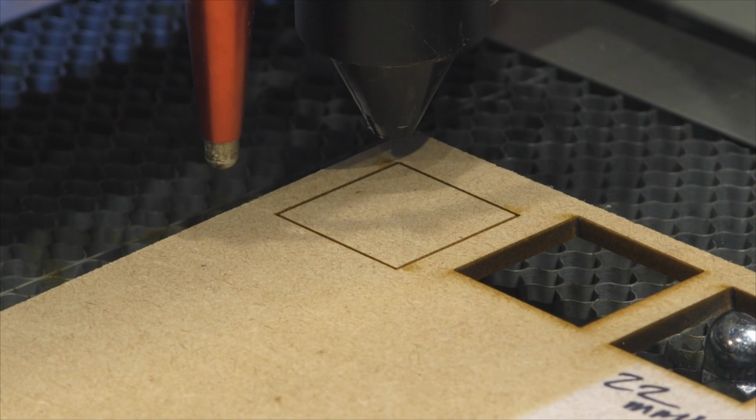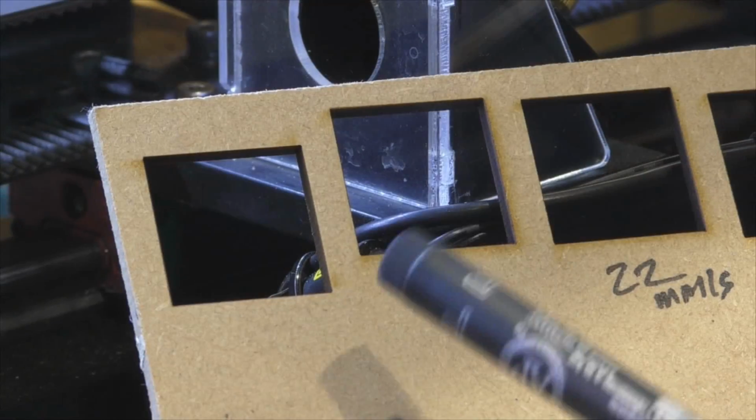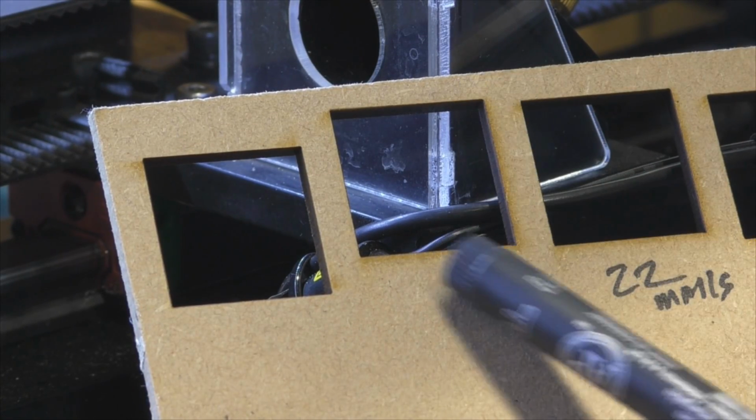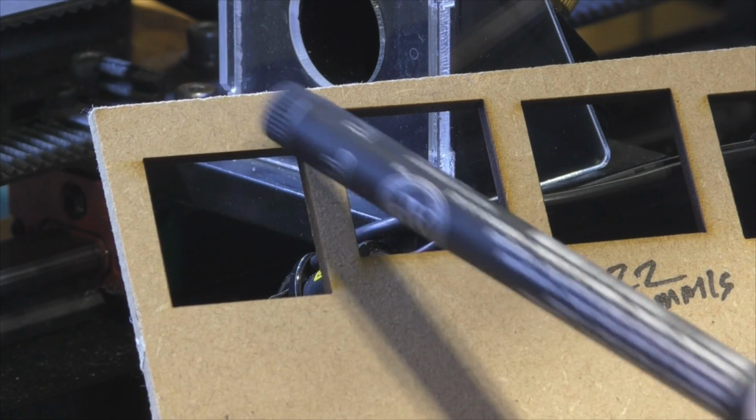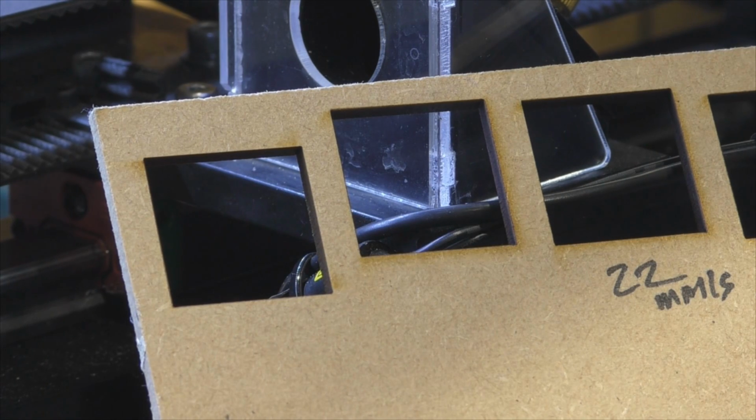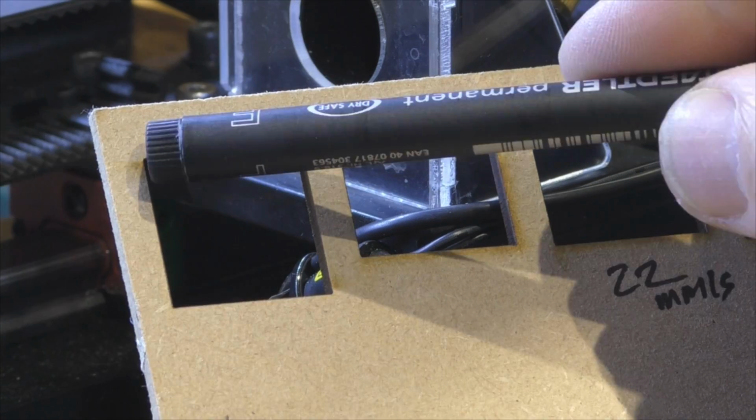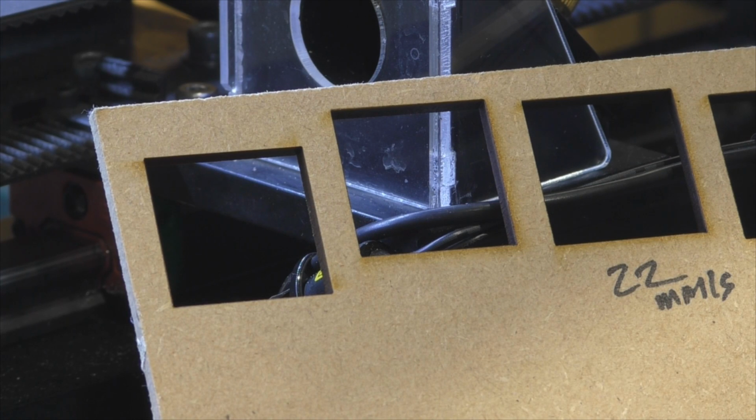Did you notice anything? Hell of a lot of smoke. But the thing that I really want you to look at is this. Smoke, no smoke. Bit of a puzzle. You normally want maximum airflow to get a cut. We get lots of smoke coming up, but what happened to that smoke?